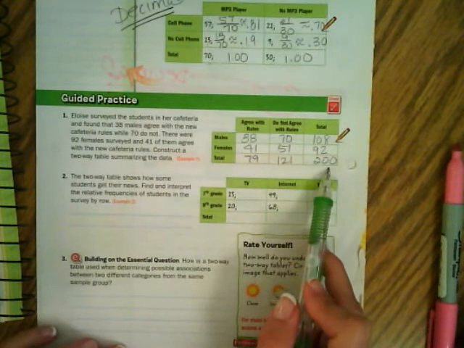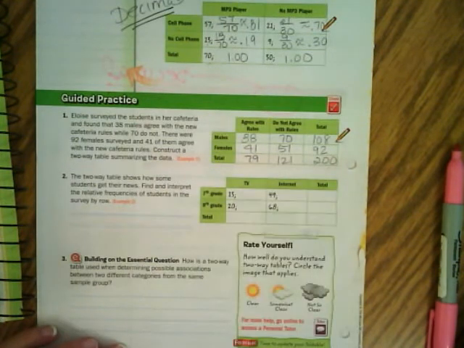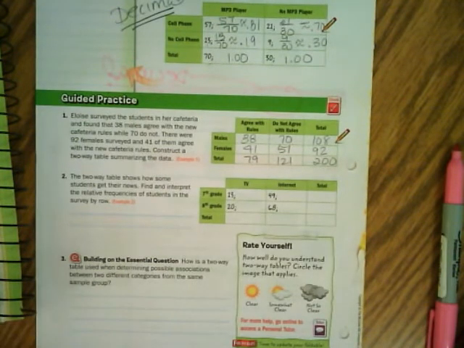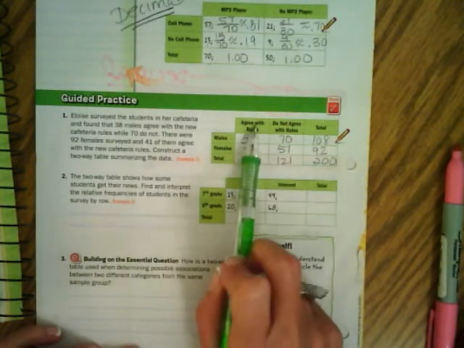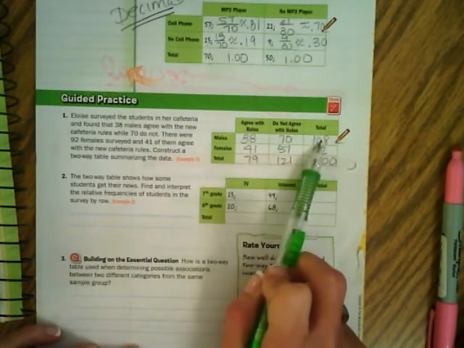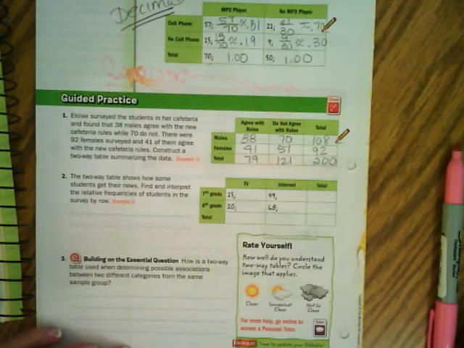There were 200 people in your survey, and here is all the information. So if I wanted to ask you some questions about relative frequencies by row and by column, an example would be: what is the relative frequency by row of those who agree with the rules and are males? I want by row. Agree with the rules and males, so 38 out of 108.